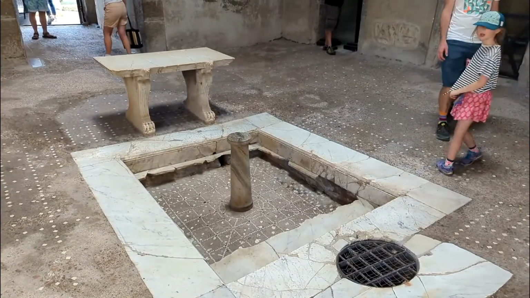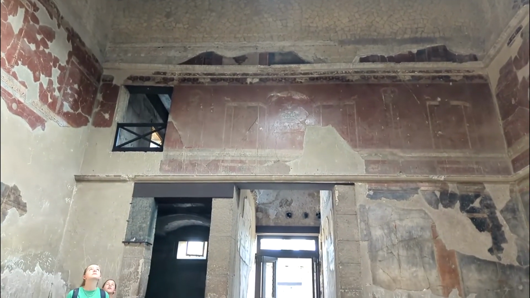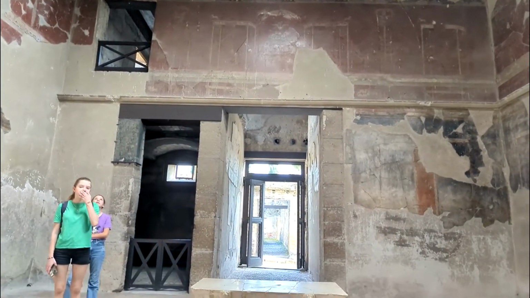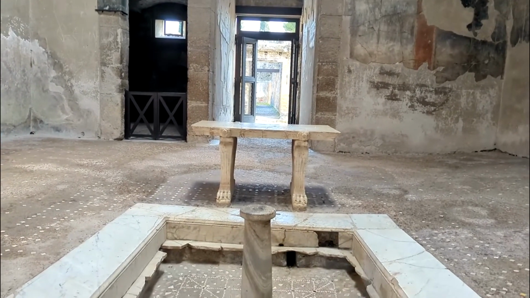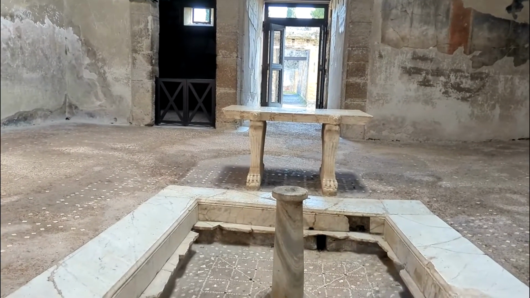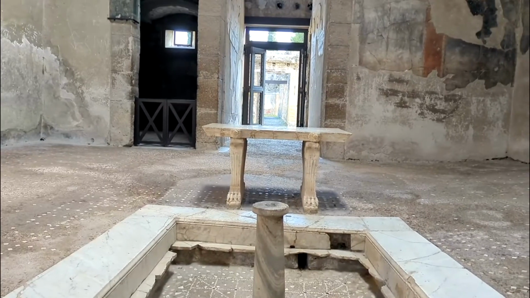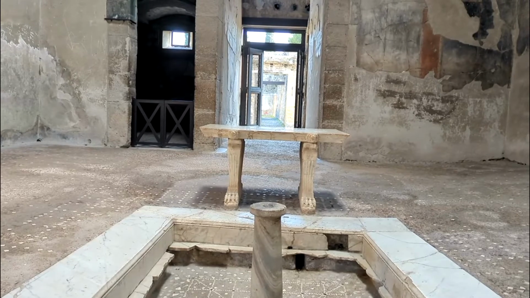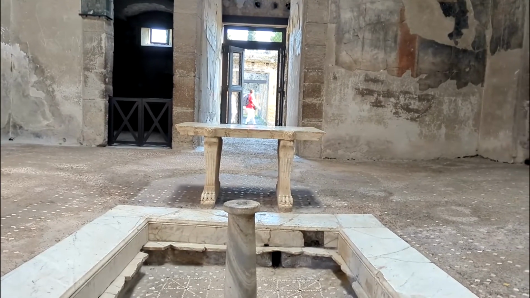The atrium would have been quite a nice place to sit in. The walls around are painted so that it's like it's divided into panels. The floor is slightly decorated. If you're in this space, you can look out into the main street outside, but it still feels secure as if you're in your own private space.